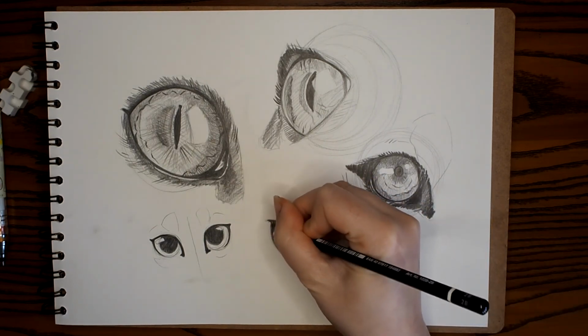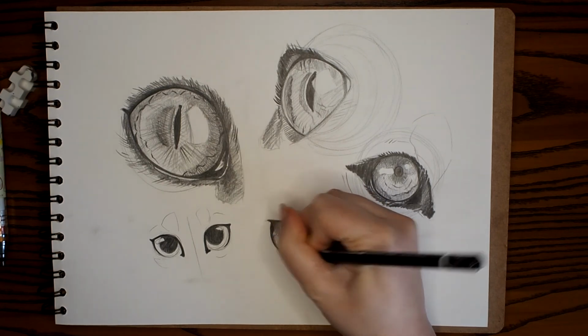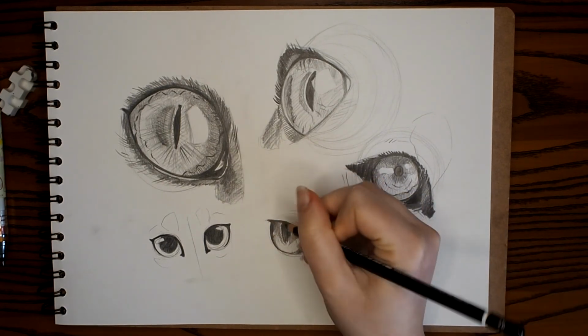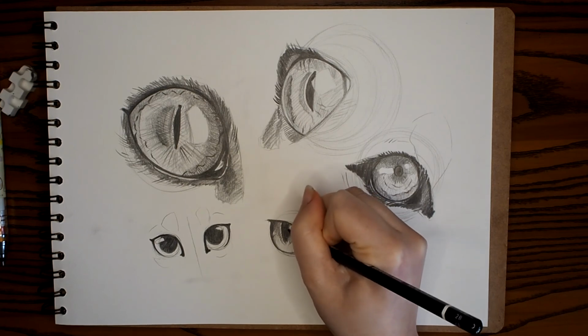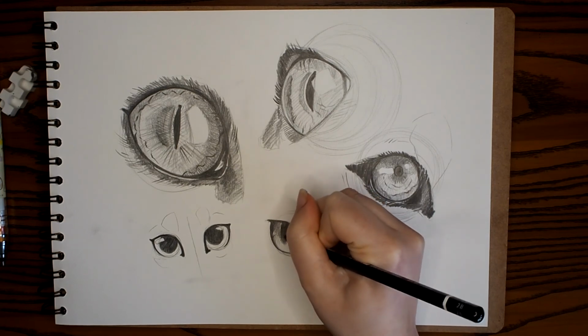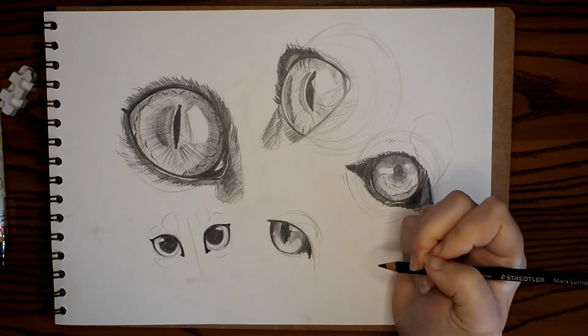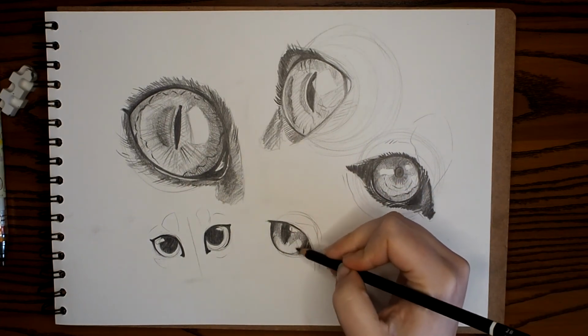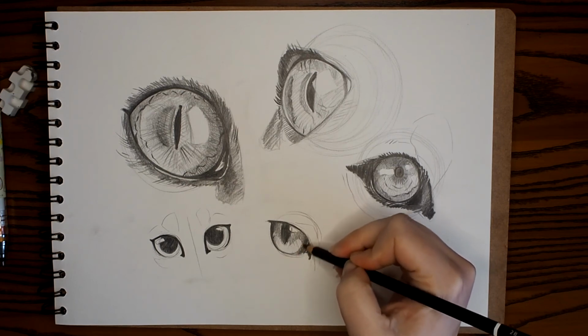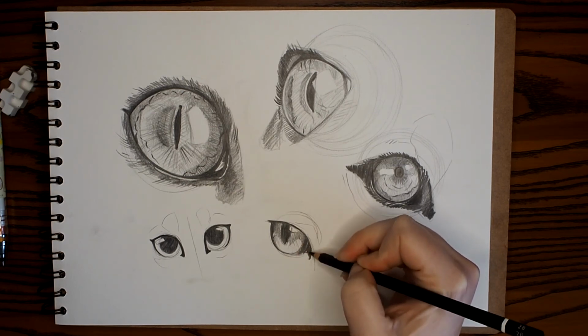Cool. This one's kind of looking down ever so slightly. Cool. Much more simplified, but the shadows there, you can add a bit of detail in. Just really play with it and enjoy it.